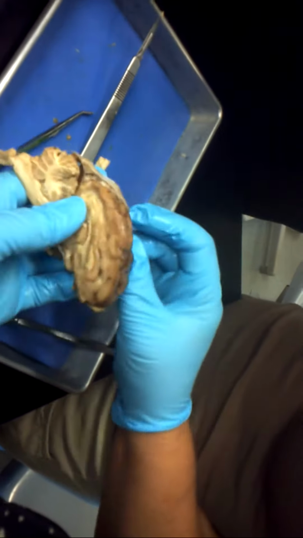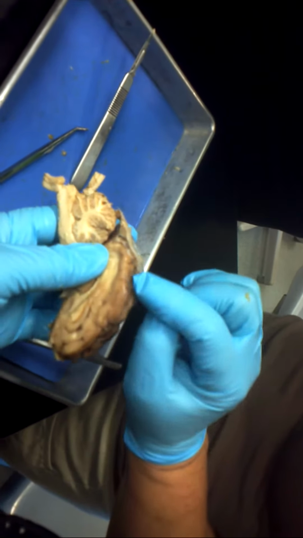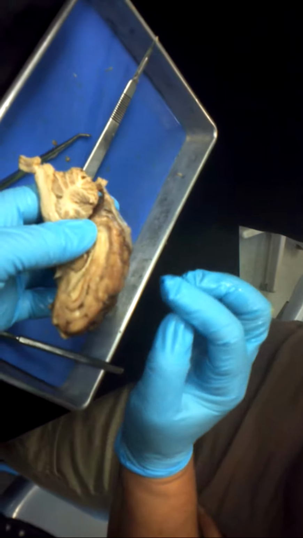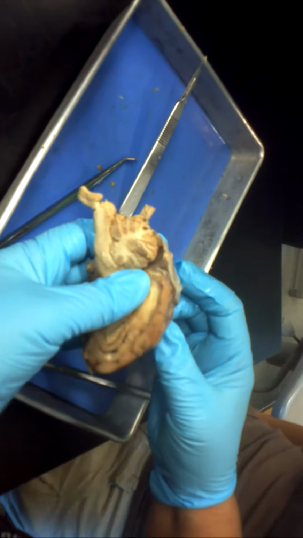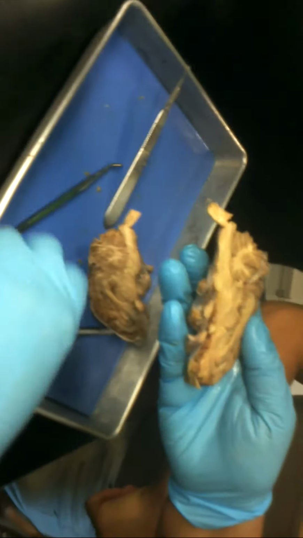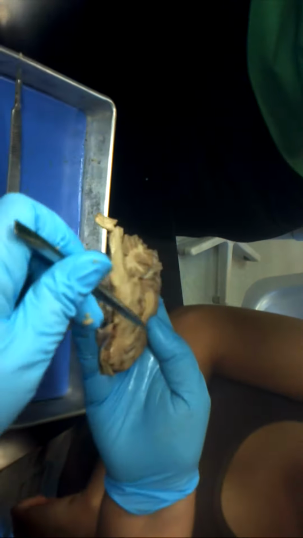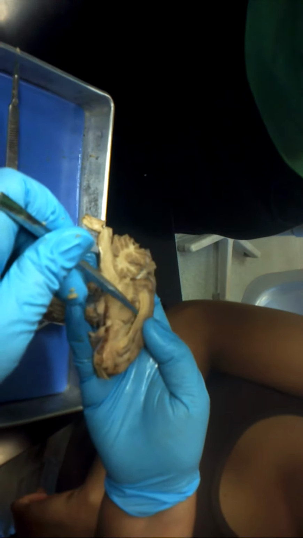Here you can see the gyri, right, the bumps. And the ridges are in between. Sorry, the grooves are in between, and so those are called sulci. One is the sulcus. Here you can see the corpus callosum on top, the fornix on the bottom.